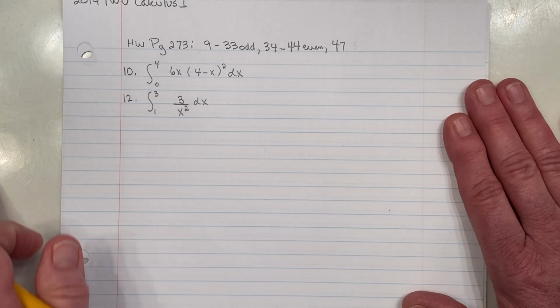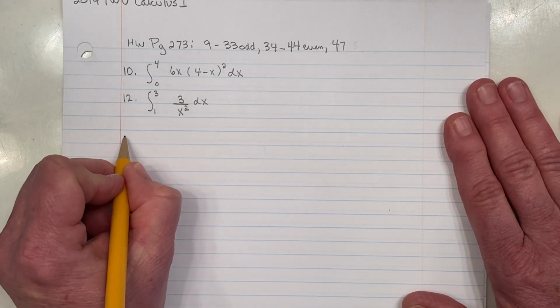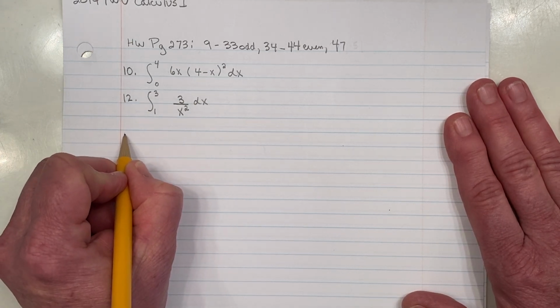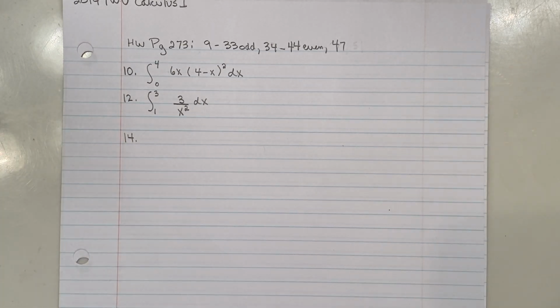Okay, I wanted to look at the next group of problems, 14 through 22. We'll do a few problems in there. I know you have the odd ones, but we'll do some even ones to help you understand the assigned odd problems. Okay, the next 3 problems come from the same section.